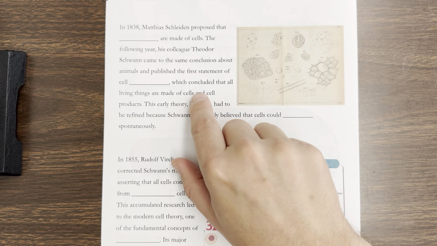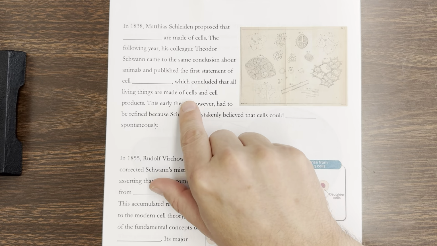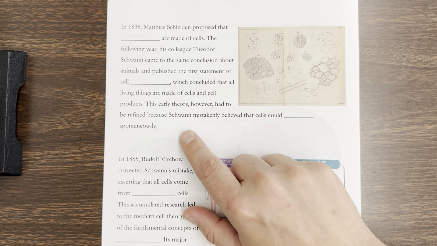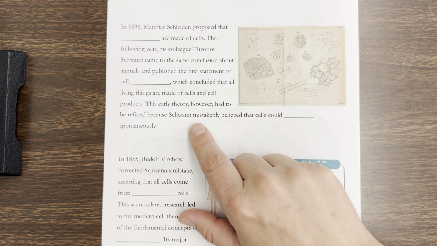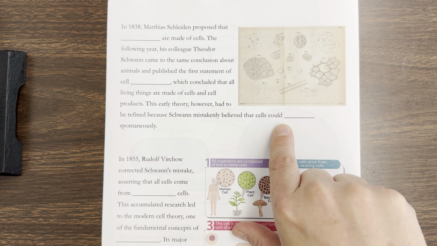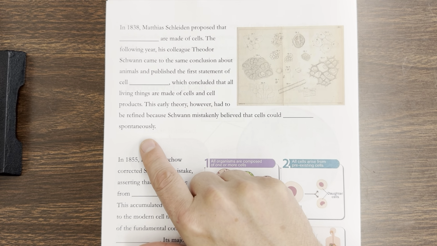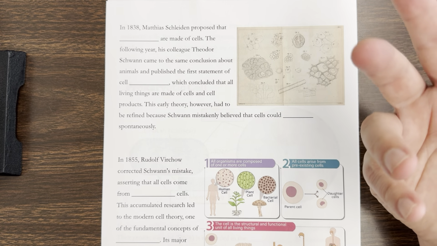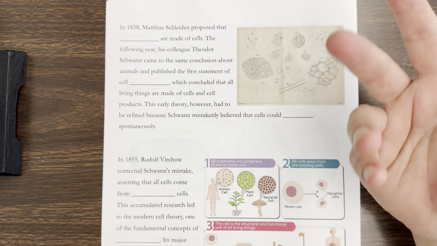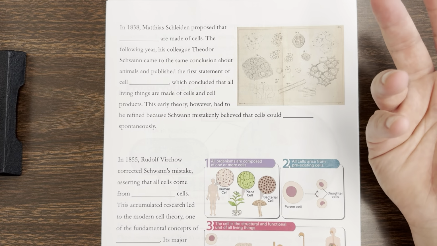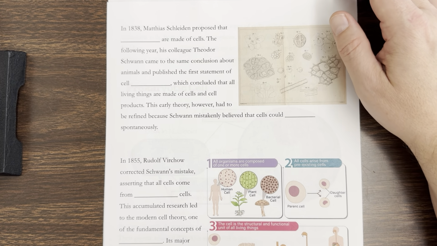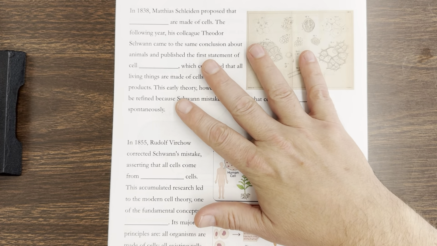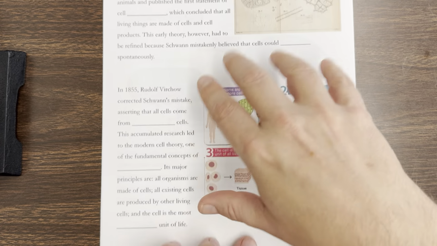That's one important part of this cell theory: all living things are made of cells and cell products. This early theory, however, had to be refined because Schwann mistakenly believed that cells could form spontaneously, meaning forming out of random stuff in the environment, in water, in the soil, or whatever, with no point of origin for the cells. We'll find out that that's a little different. So that's the initial cell theory; now let's get a little more specific.